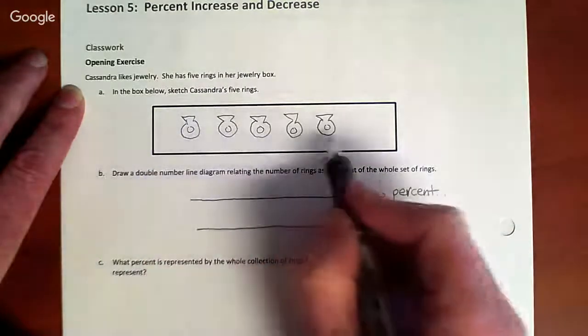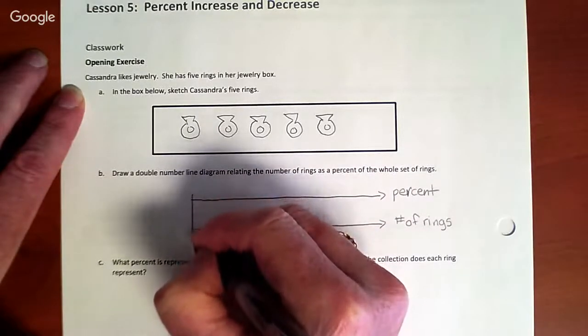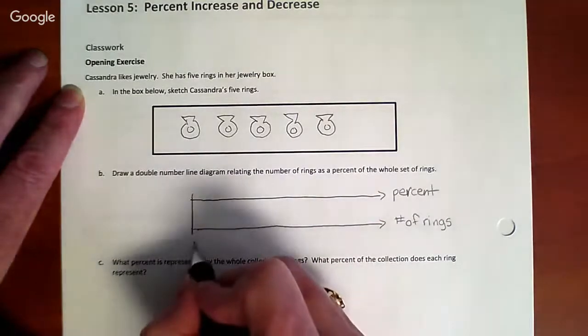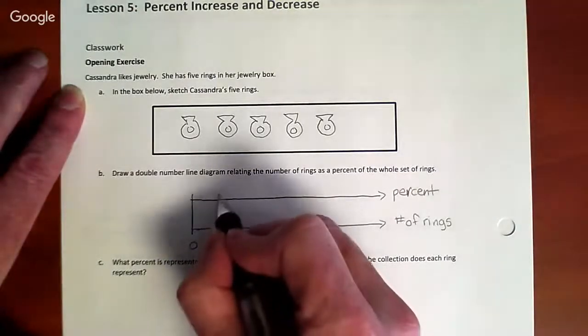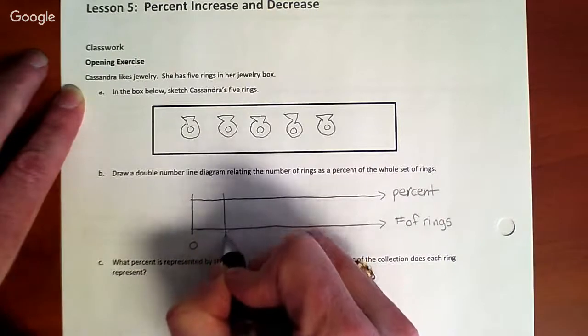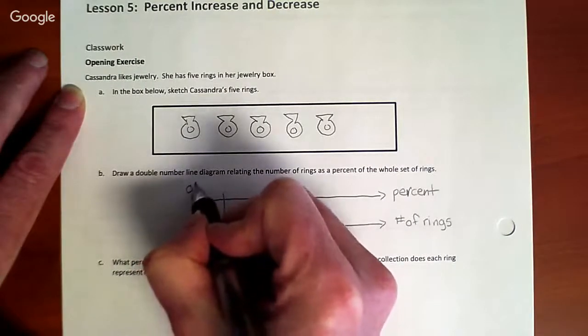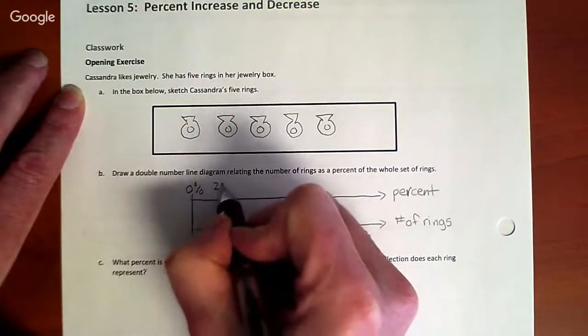So if you notice, we have 5 rings. If we want to represent that with percents, the easiest thing to do, because it's out of 5, would be to use 20% for each ring. So our first ring would be 1. And if we have 0, that's 0%. So for 1 ring, that would be 20%.